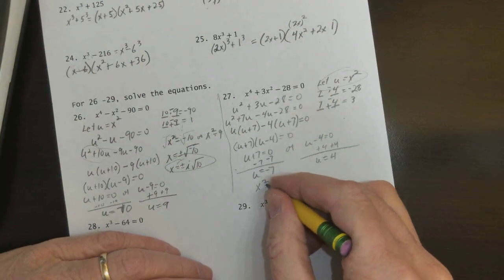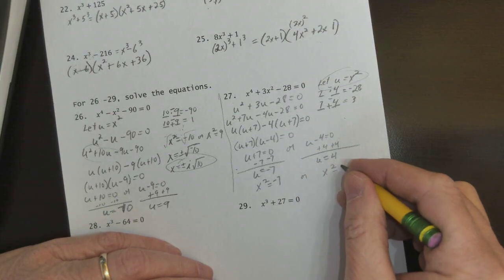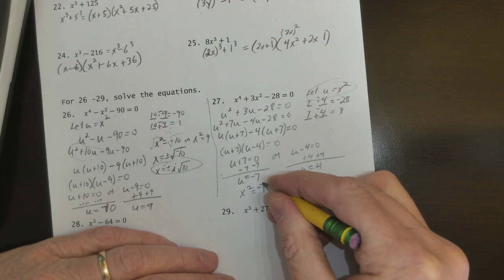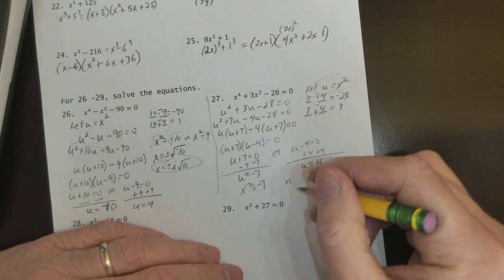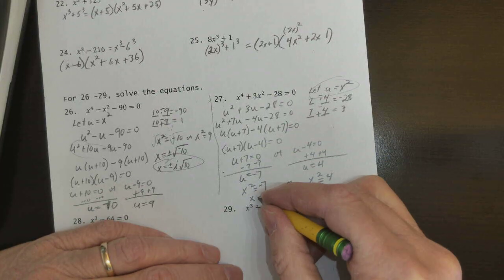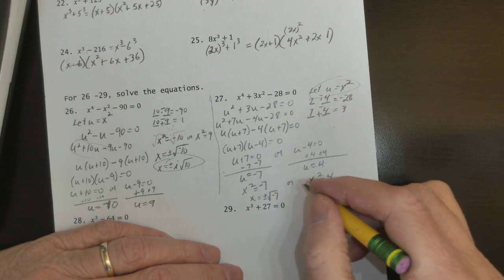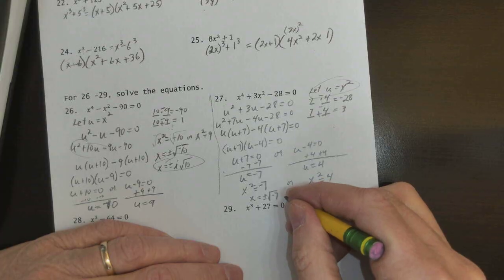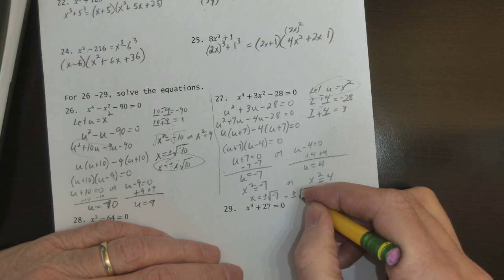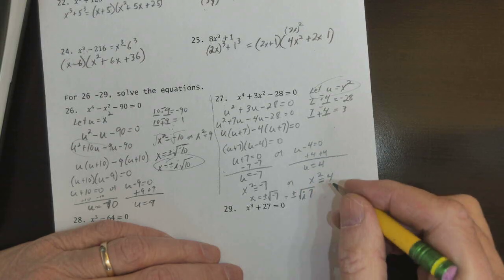So x squared equals negative 7, or x squared equals 4. Now x squared equals negative 7. Let's take the square root of both sides. X equals plus or minus the square root of negative 7, and that is plus or minus i radical 7.